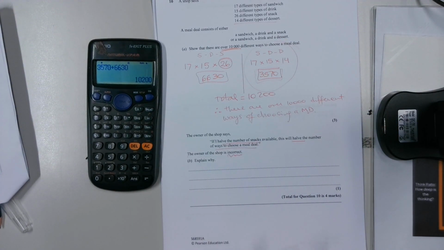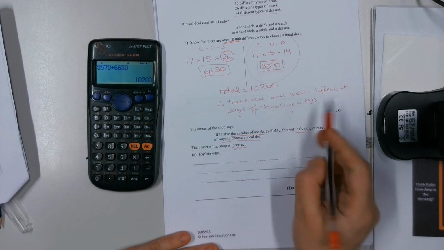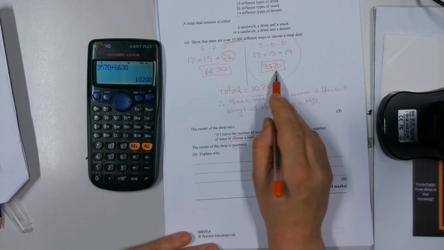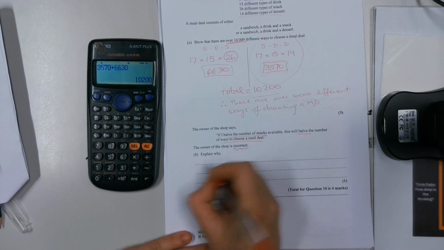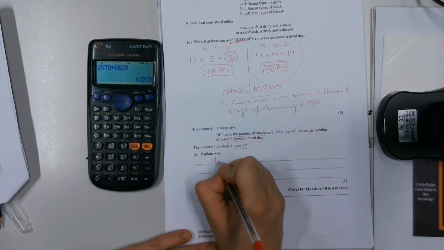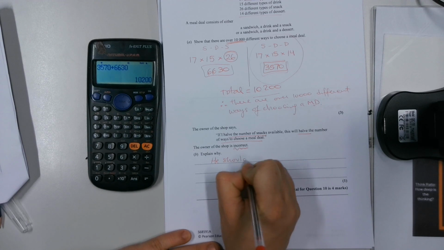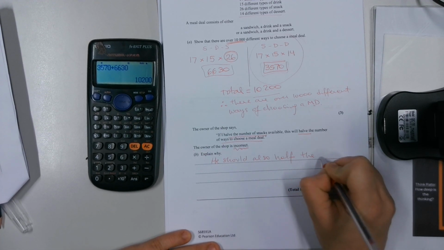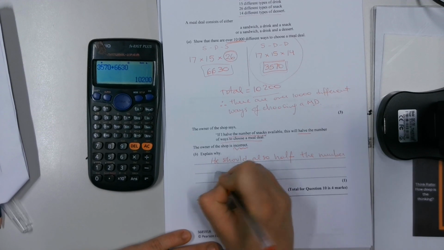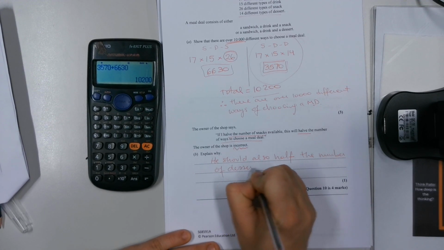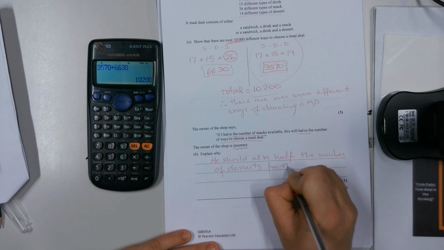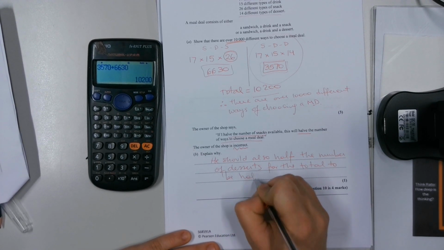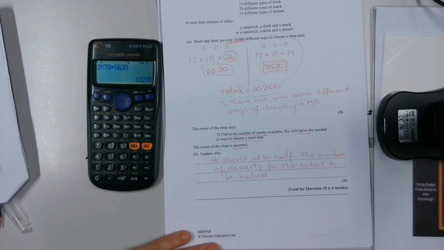So that would mean that I won't halve the total number, I would just halve one of them, but if the other one is not being halved, the total will not be halved. So he should also halve the number of desserts for the total to be halved. Right?